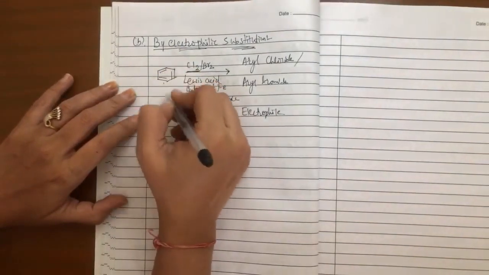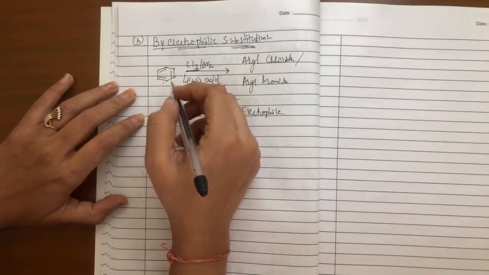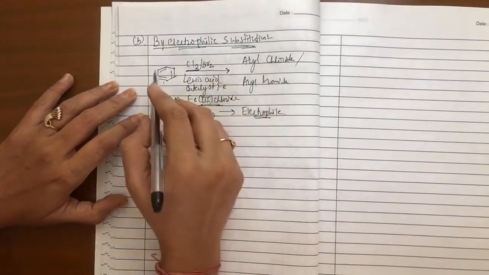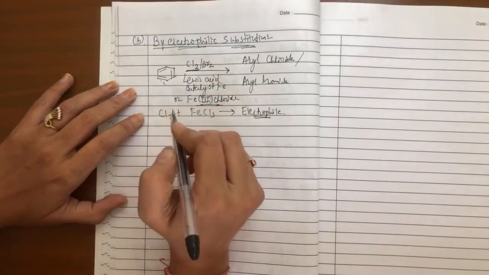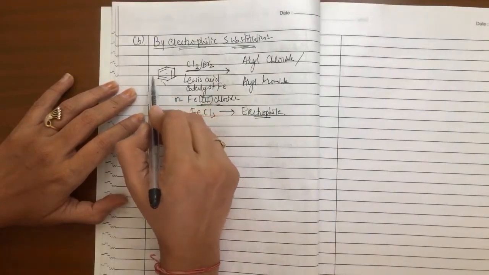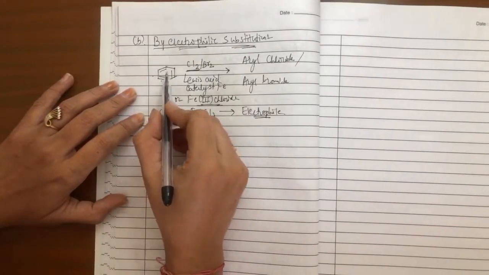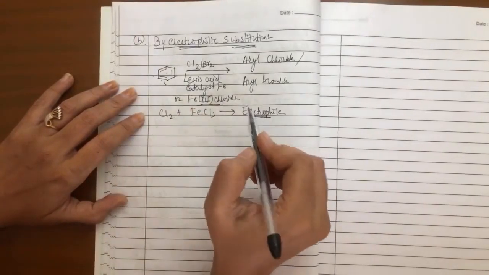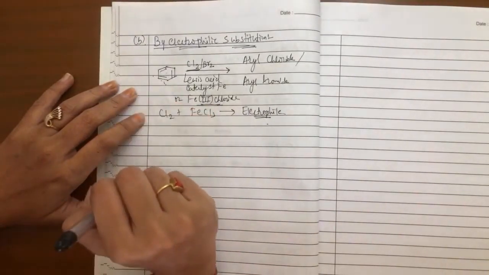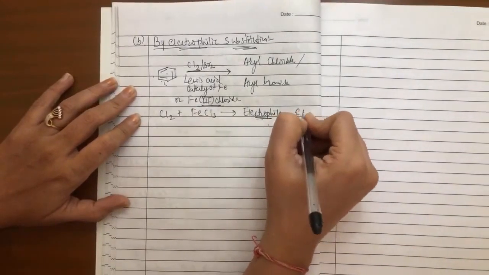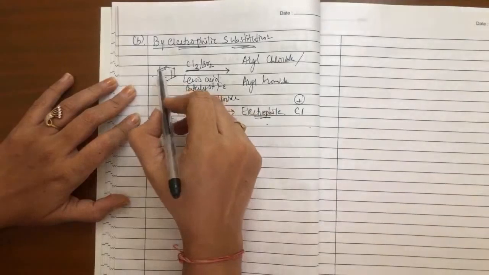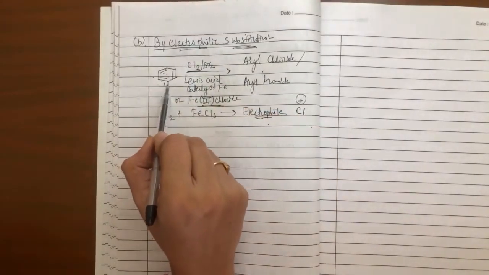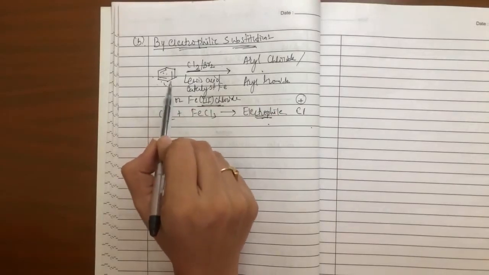Your benzene ring is an electron rich ring because of the presence of 3 pi bonds. So the electrophile is going to attack the electron rich benzene ring. Benzene has 6 carbons with 6 hydrogen atoms. When the electrophile attacks, it replaces one hydrogen and attaches itself. So this is an electrophilic substitution reaction. In chlorination, Cl plus is the electrophile. It attacks the benzene ring and the product formed is chlorobenzene, because chlorine replaces hydrogen and gets attached at the place of hydrogen.